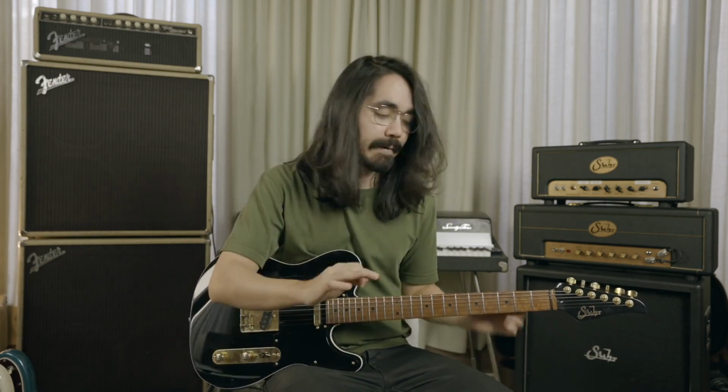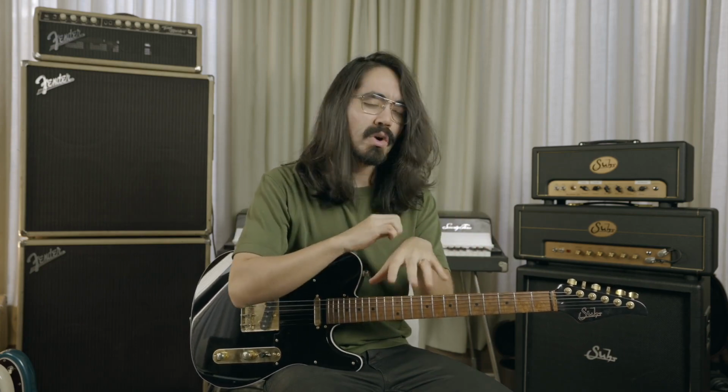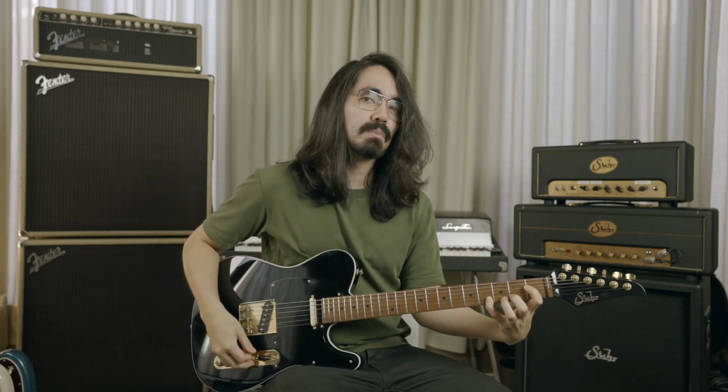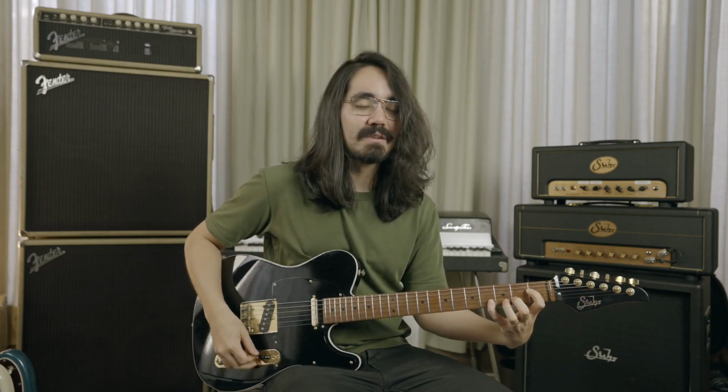Oh, another thing, try to go with the keys that you struggle with. So for example, for me, in standard tuning, to play in the key of E flat is kind of weird for me.